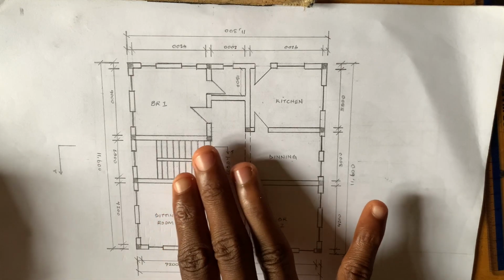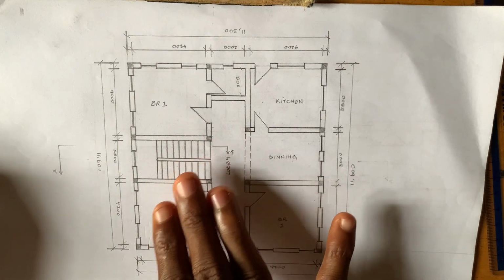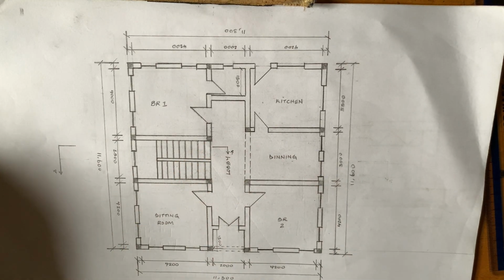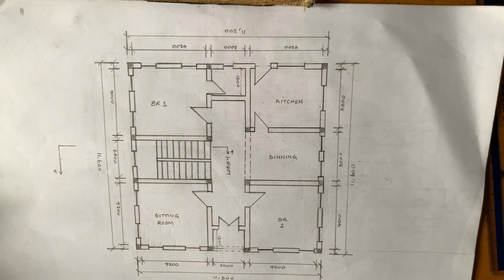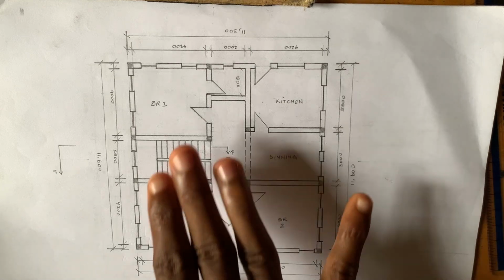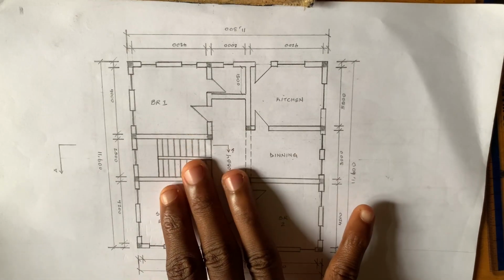Now, one thing about staircase is that you need to go to the site. Going to the site is very important, because when you go to the site, it makes things easy. Because quantity surveying is a profession that requires an imaginatory mind. So you have to have an image of what the drawing is telling you to do.